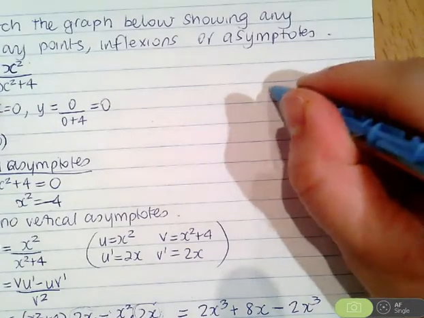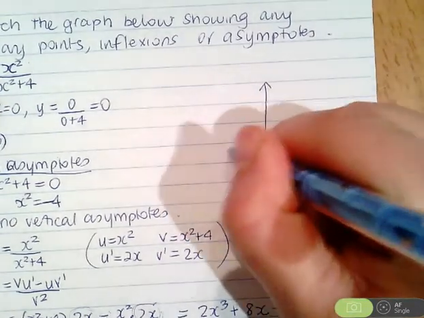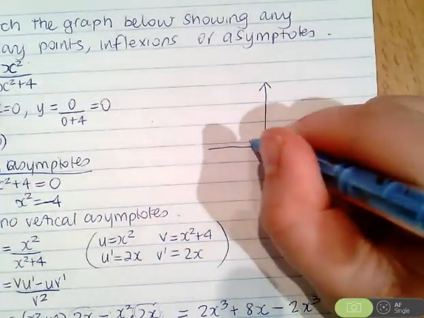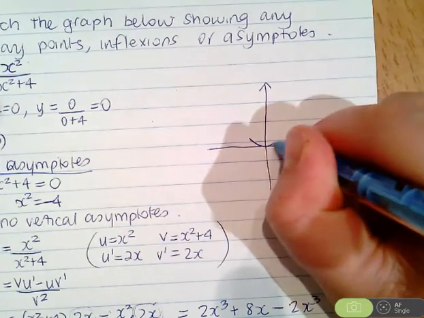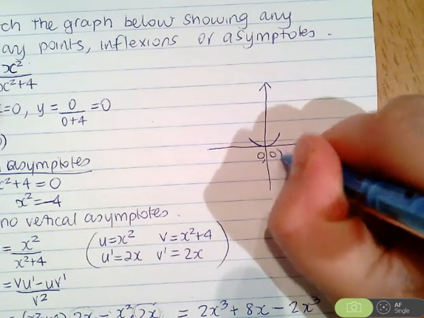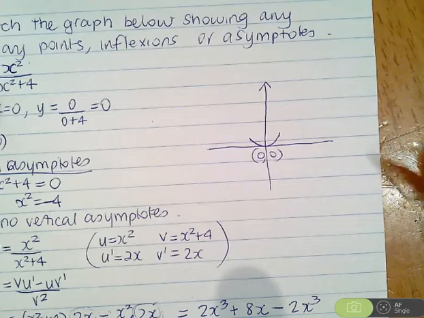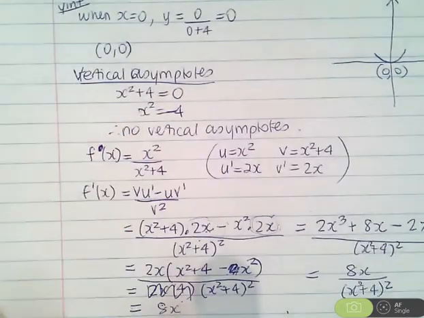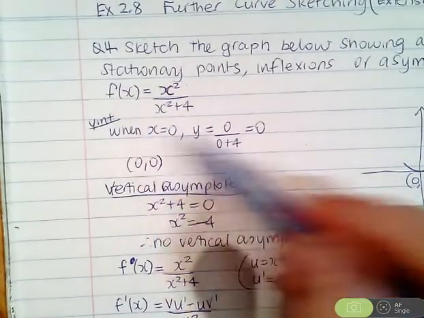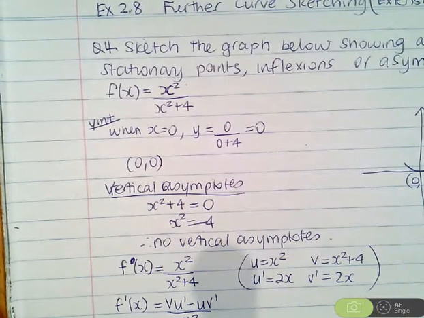Okay, now I'm going to come up here and start sketching what we've got. The curve passes through 0, 0, and we've got a minimum at 0, 0. This is all we've got so far. Minimum turning point at 0, 0, no vertical asymptotes. Y-intercept was 0, in other words, when x is 0, y is 0.